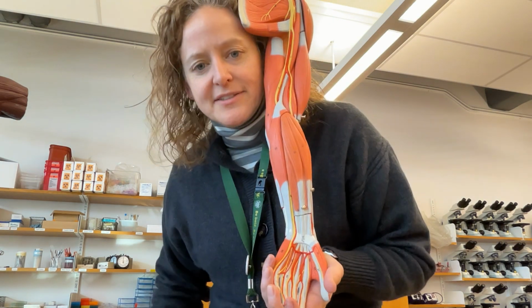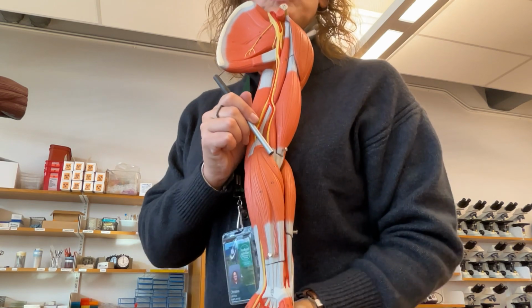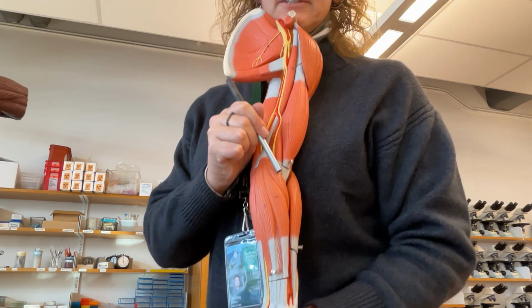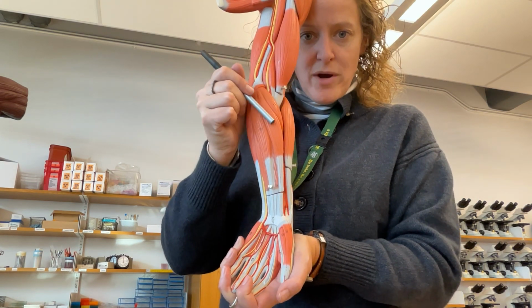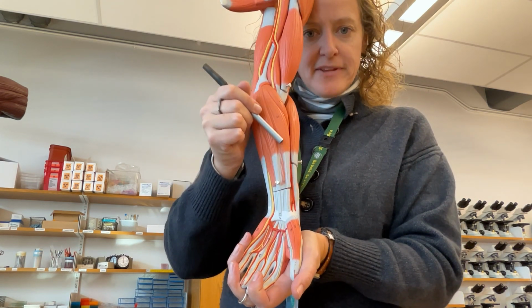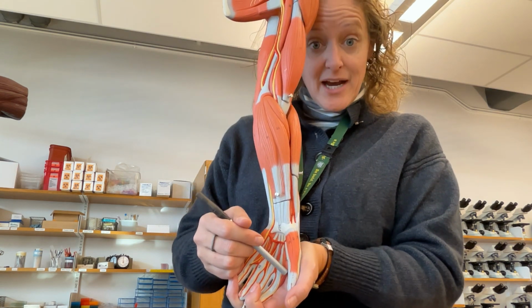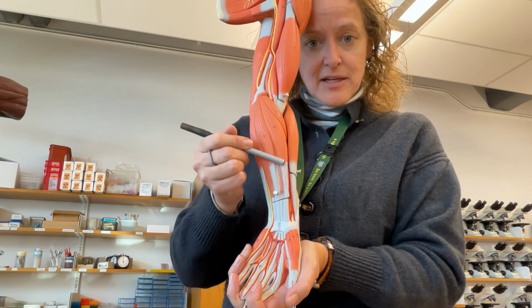Now let's go to flexors. You're going to have to memorize them in order, okay? The highest one, right here, pronator teres, okay? Pronator teres. What's the next one down? Flexor carpi. Which side are we on? Thumb, radii. Flexor carpi radialis.